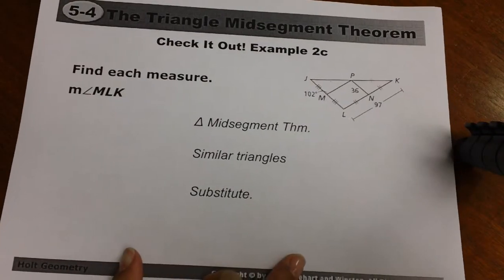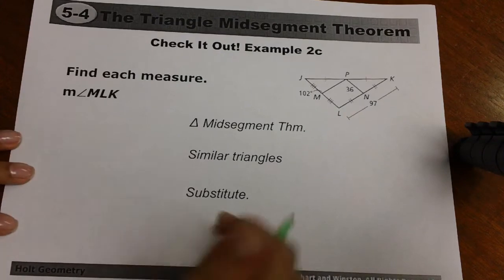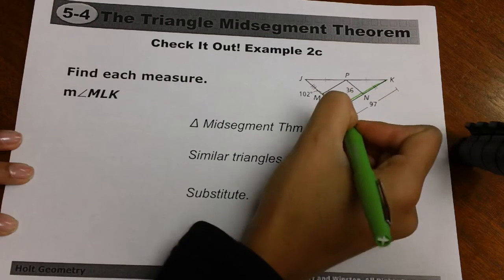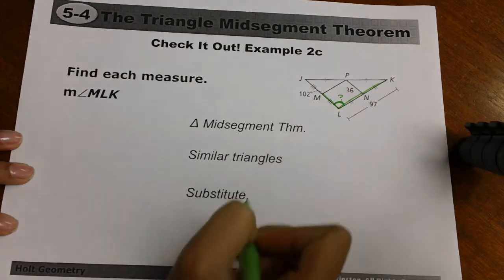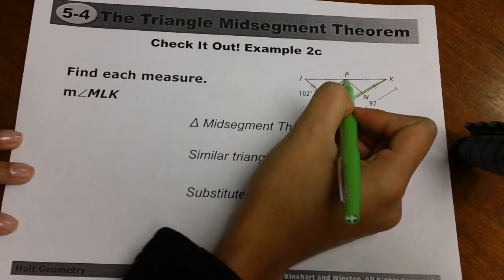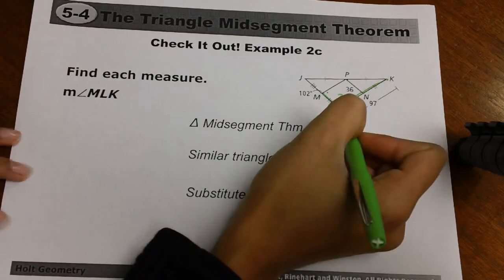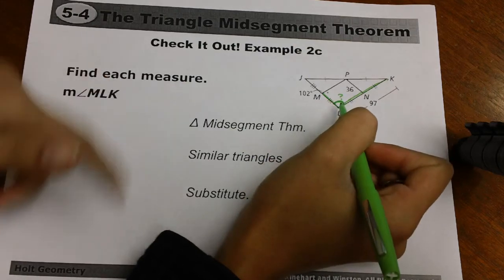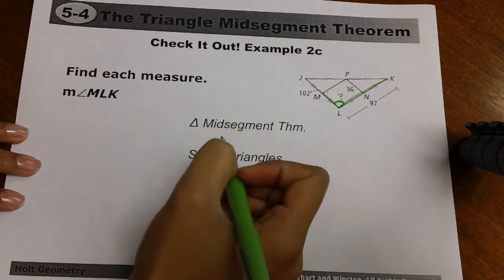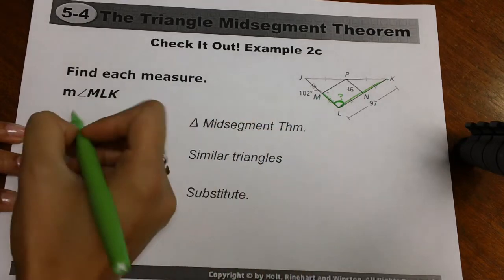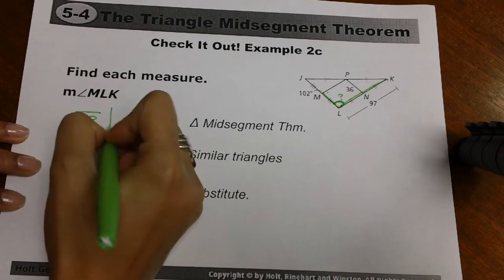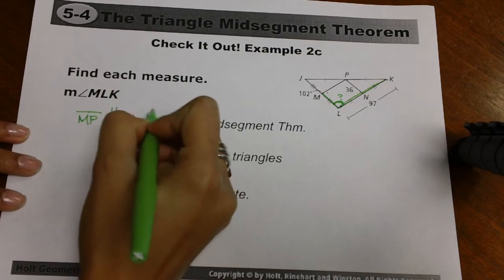All right, this is the last one. You have to find the measure of angle MLK. MLK is this angle here. This is the one that we're looking for. The midsegment theorem says that these two lines are parallel, and we found that out when we were doing the very first example. You proved that they were parallel because they had the same slope. So I can say that segment MP is parallel to segment LK.